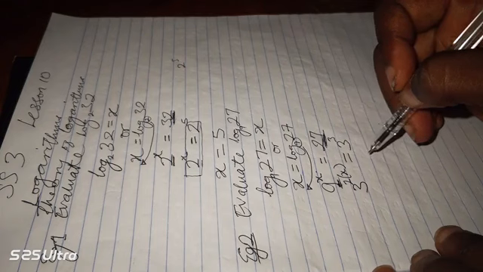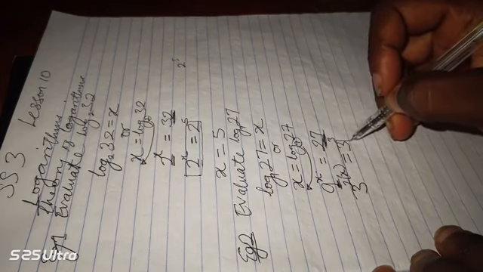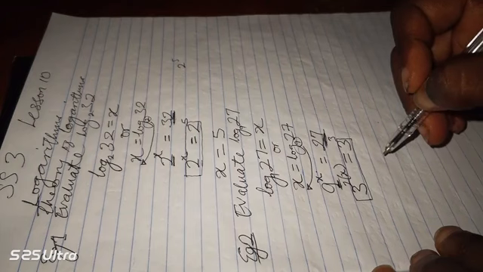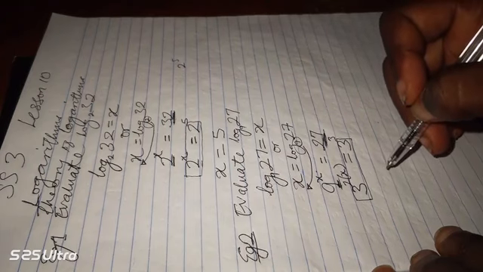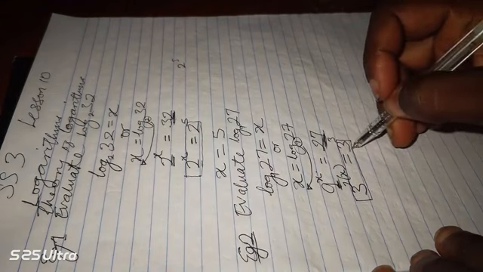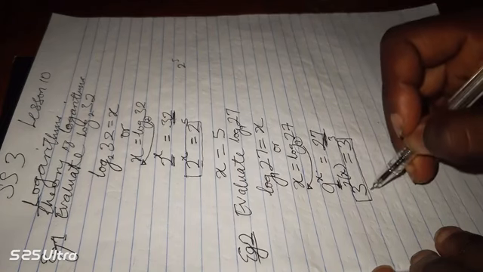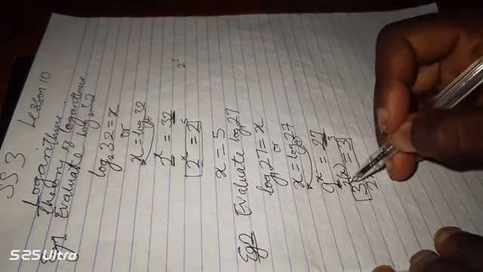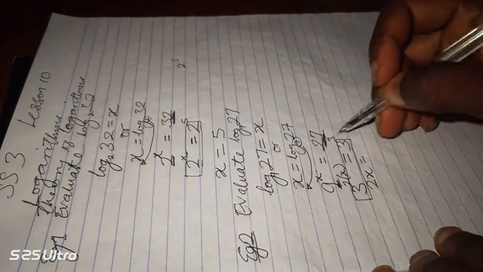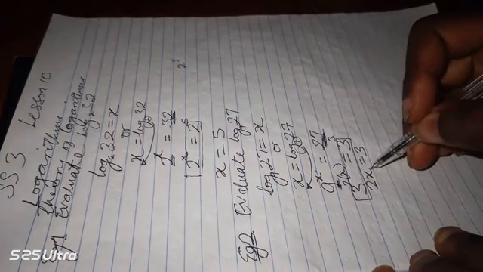That's good. So at this point, what do you notice? You notice that we have the same bases. That's what we always want to achieve. Once the bases are the same, you remove the bases and drop down the power. So here is our 2x, because 2 times x is 2x, equal to 3. 2x equals 3. It's x that we are looking for.